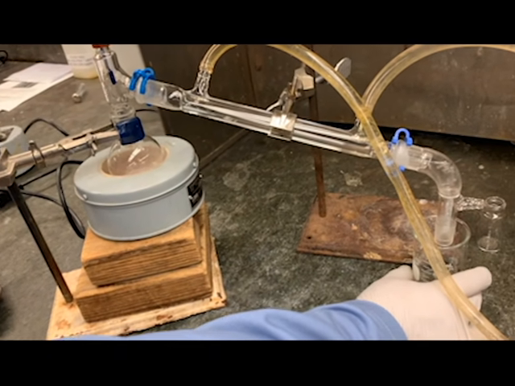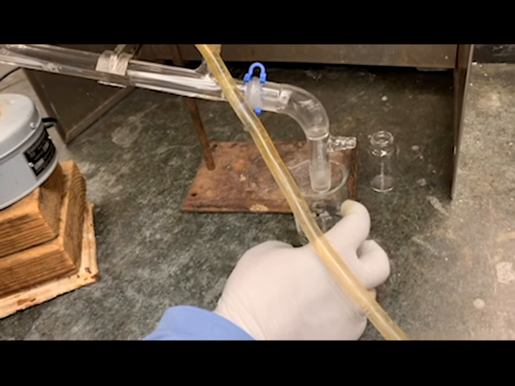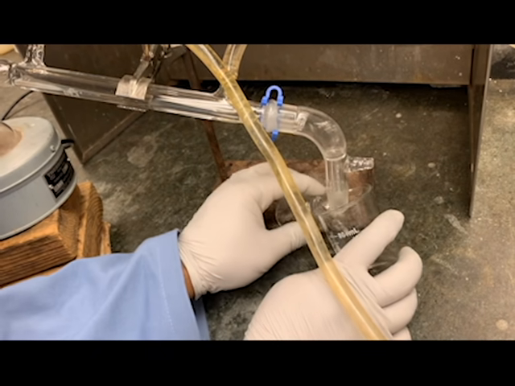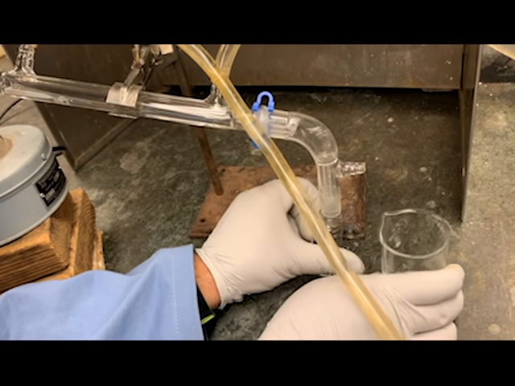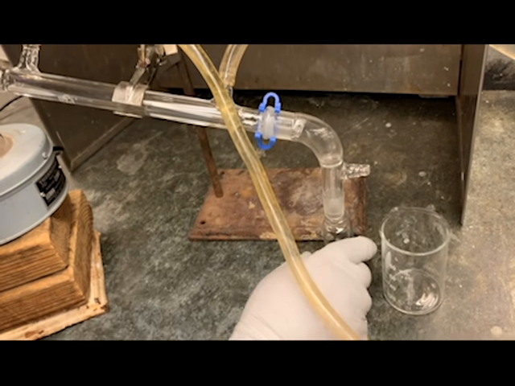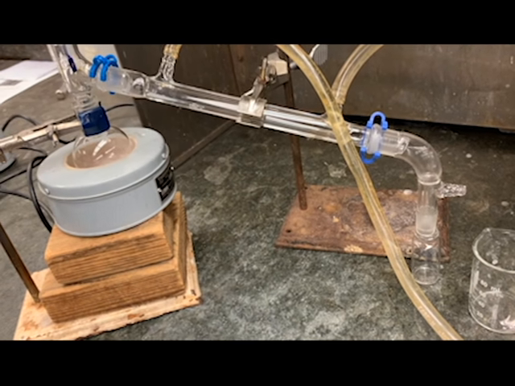Just to make sure, we are collecting the first 10 drops. It's already starting to fall. We're going to collect the first 10 drops into the beaker, and then we are going to collect the rest of it in our vial. So droplets are coming out now.